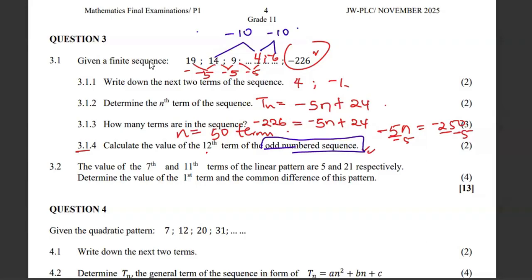If I'm to look for the Tn of that pattern, it's going to be negative 10n plus 24. Then since you're looking for the 12th term, it's going to be negative 10 times 12 plus 24. So negative 120 plus 24, which becomes negative 96.